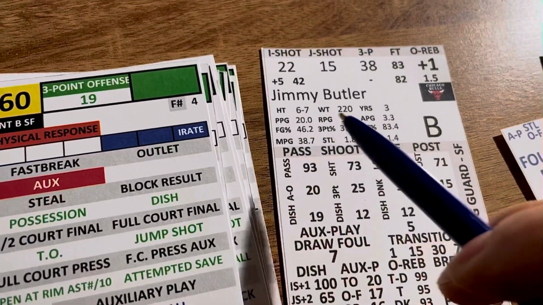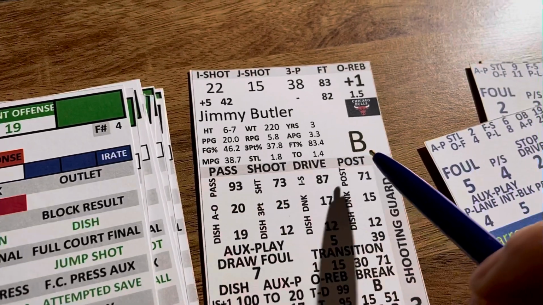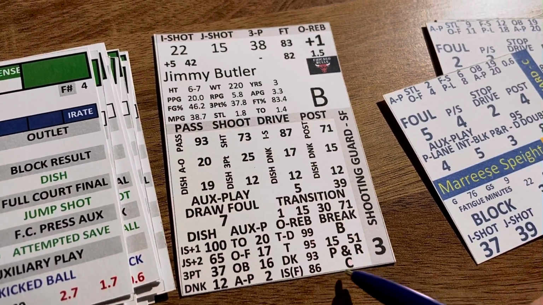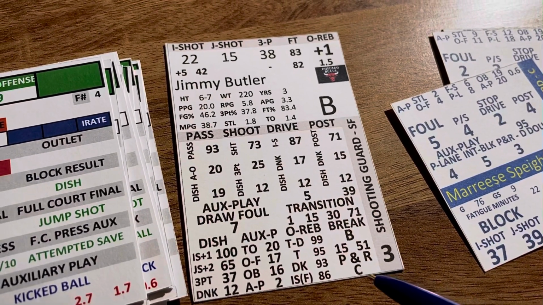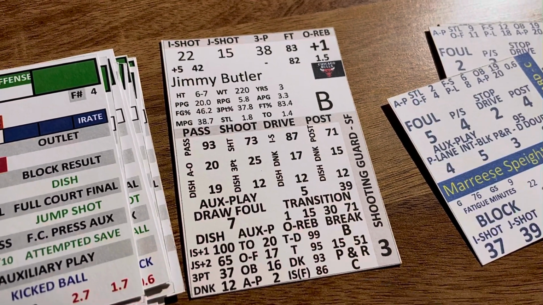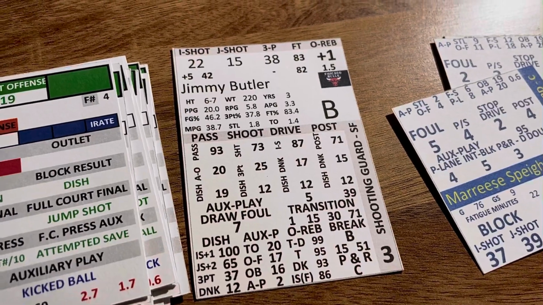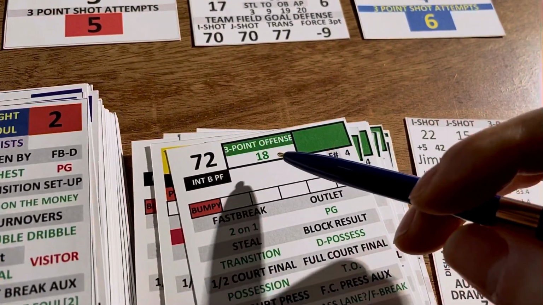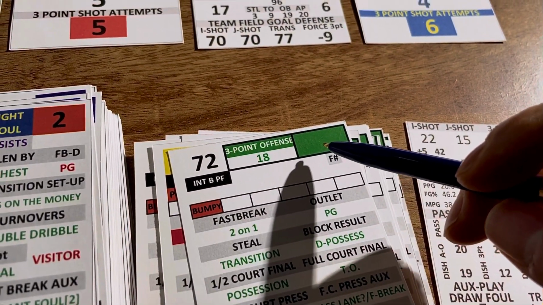He can pass, shoot, drive, post up, or run a pick and roll, but his pick and roll rating is a C. That's not very good. Like John Stockton has an A right there, to give you an idea. A is the best. Let's do the Bulls again. No transition, no three-pointer, green player with the ball.